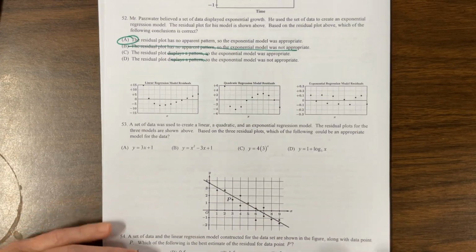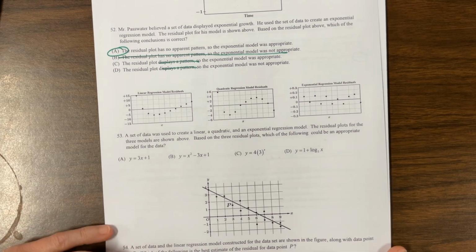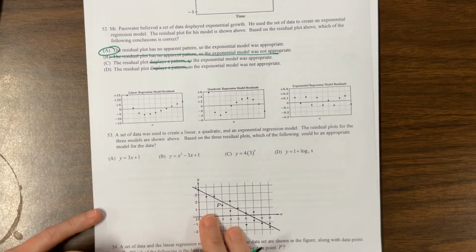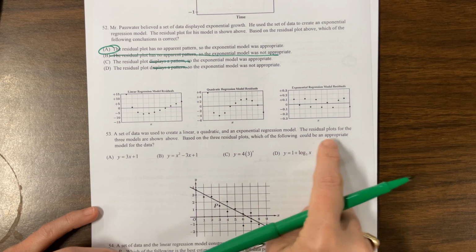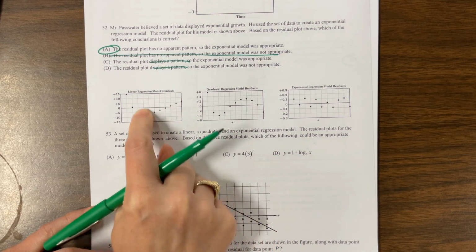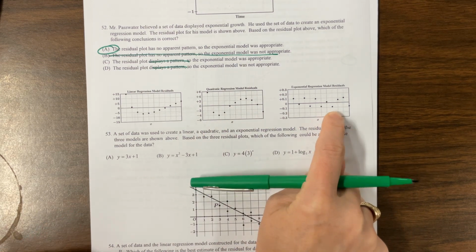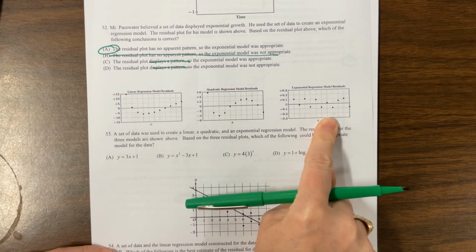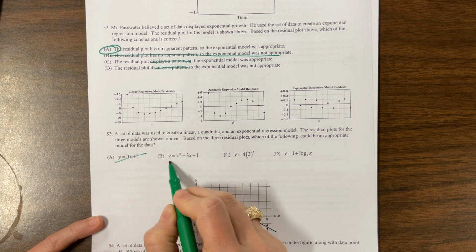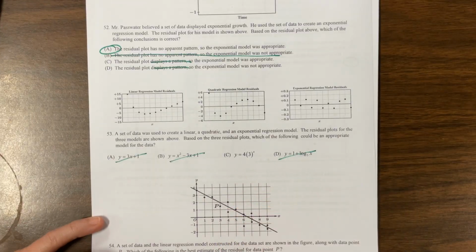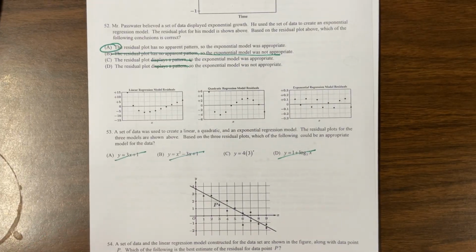A set of data was used to create a linear, quadratic, and an exponential regression model. The residual plots for the three models are shown above. This is the linear. This looks like it has a pattern. This is the quadratic. It looks like it has a pattern. This does not seem to have much of a pattern. I think it is exponential. This is linear. This is quadratic. This is exponential. This is logarithmic. I think our answer choice is C.